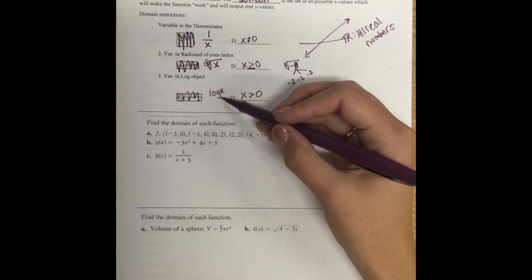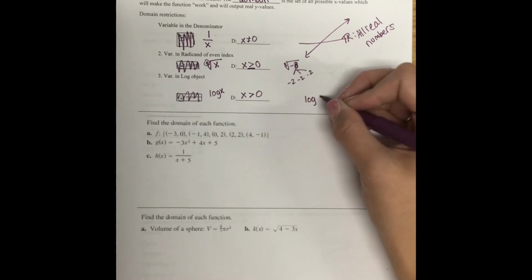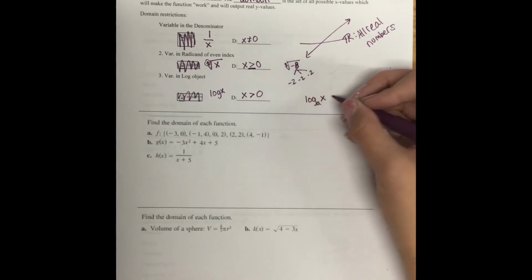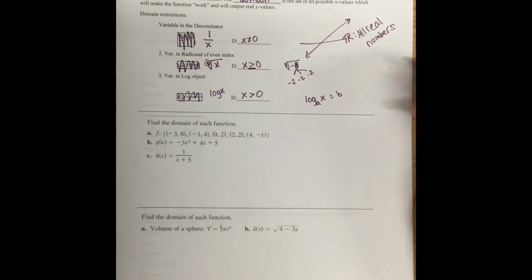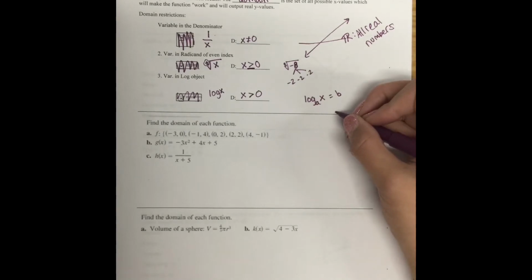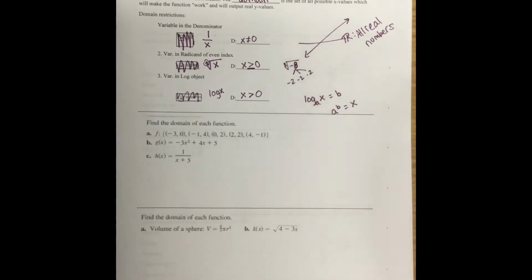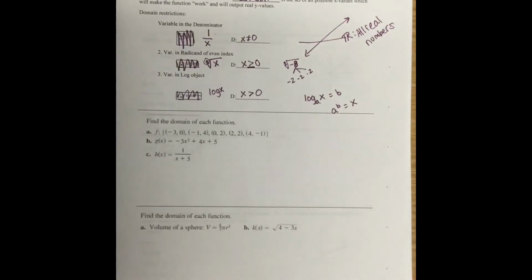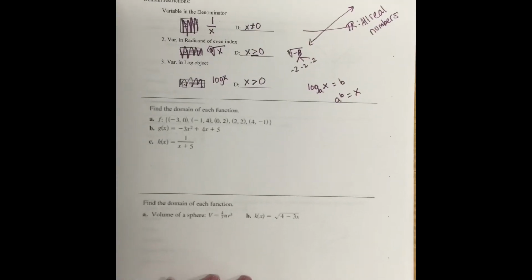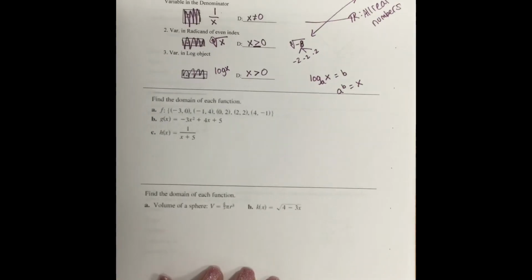Because remember, a logarithm is like an exponential power. We can write log base a of x equals b. If we rewrote this as an exponential, it would be like this. There's no way that you can come out with a negative, because if you put in a negative exponent, all that does is it just makes it a fraction. So there's no way that one is going to be negative. It's greater than 0 for your x. Okay, so those are your main restrictions. Otherwise, it should pretty much be all real numbers or the set of x values that are there.